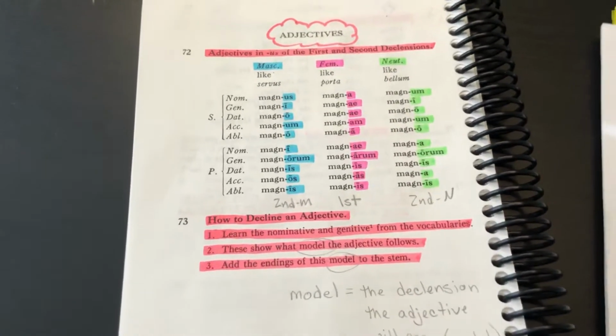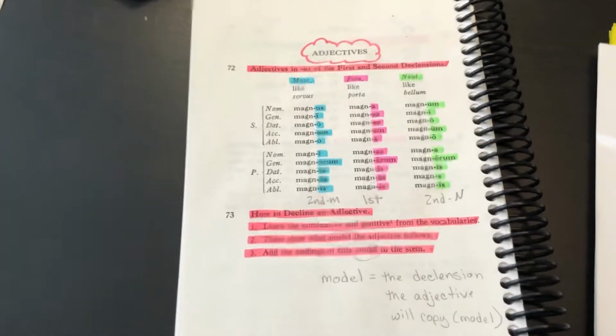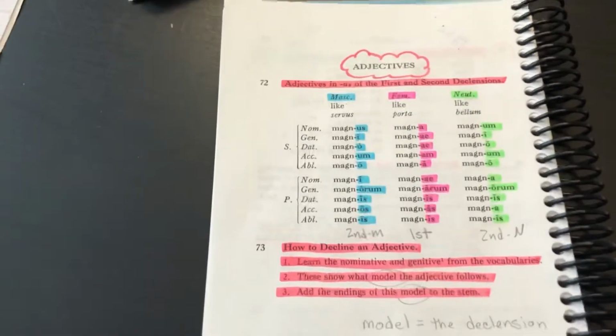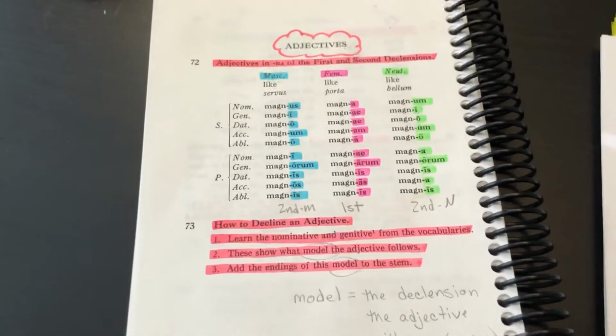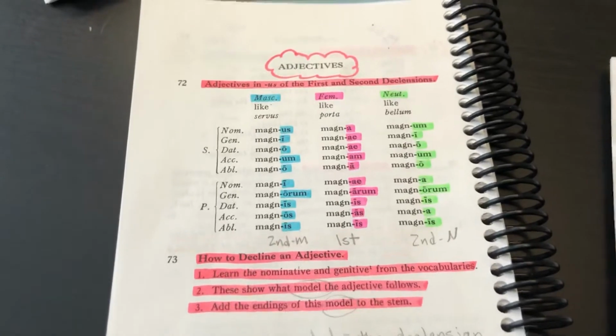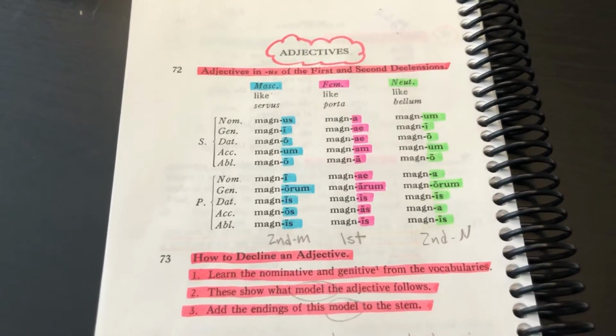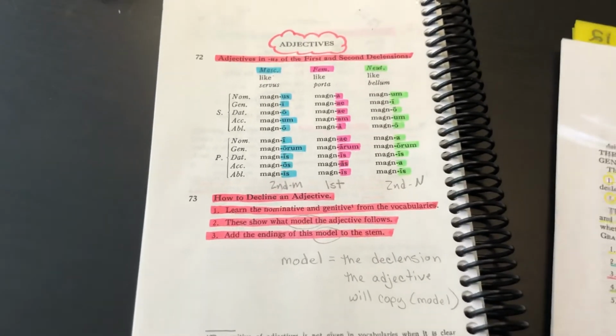So last but not least, we might have done this earlier, but we went back to it, we looked at it. I will have them highlight this over the course of the week. When they're at home, I'll take a picture of it. Anyway, so this gives us the rules of those adjectives. Anyway, I hope this is helpful.